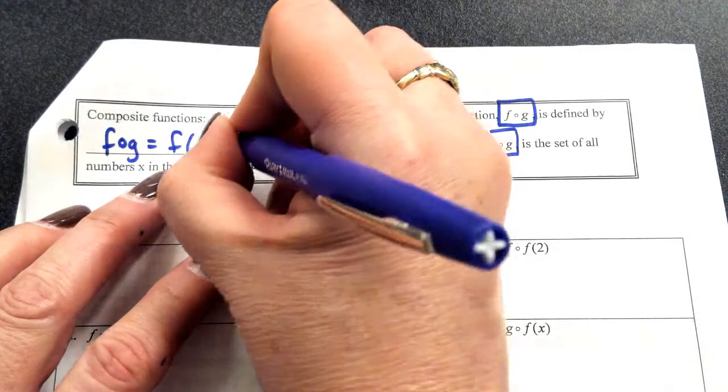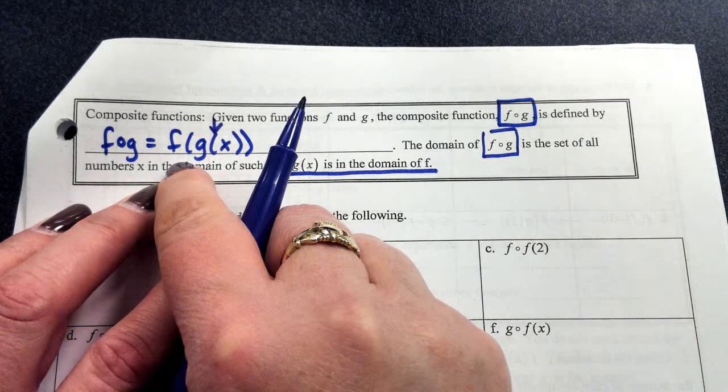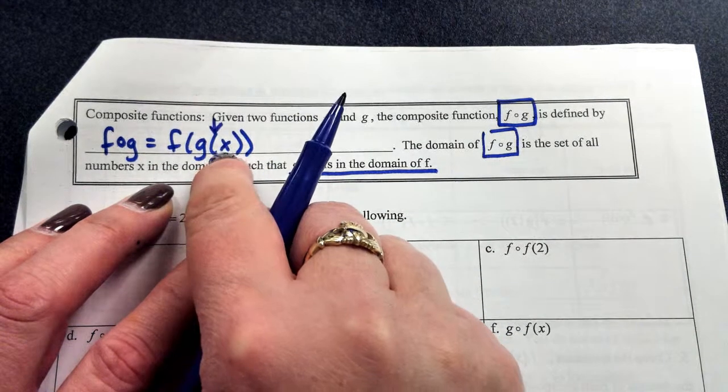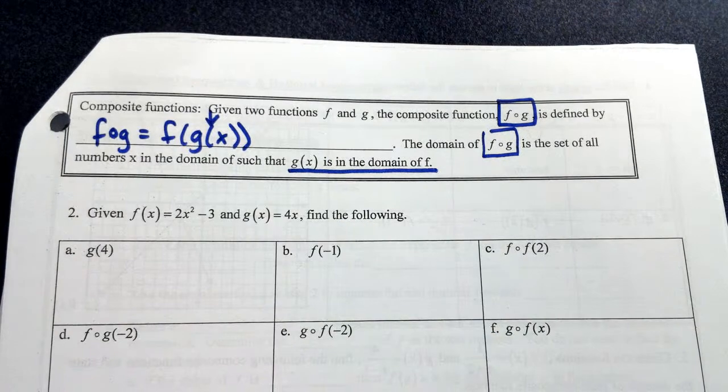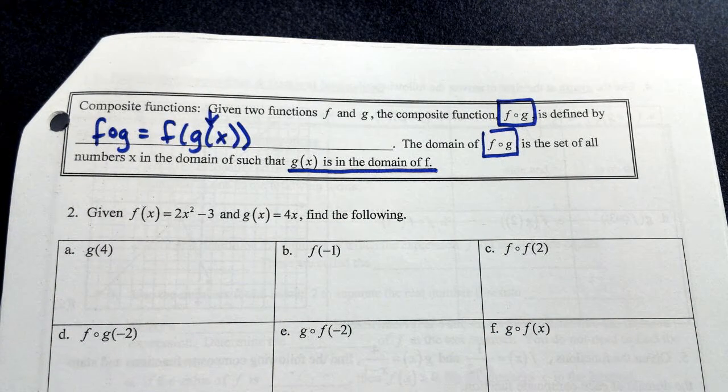Because again, you're taking g of x and plugging it into f. So if there's a number not in the domain of g of x, it can't be in the domain of your final answer because that value wasn't there to begin with.